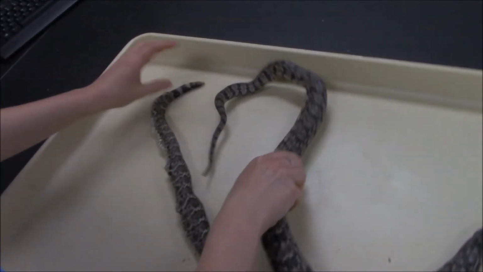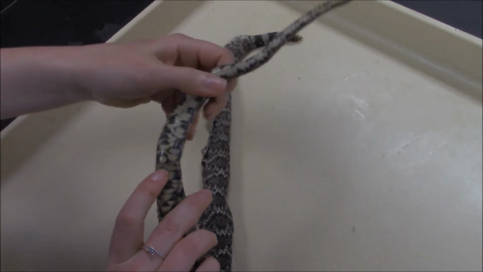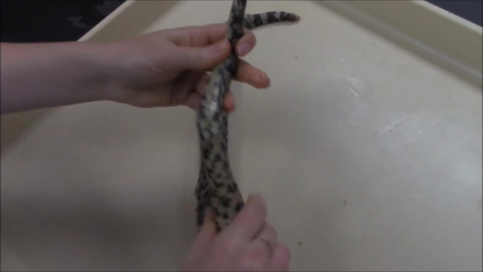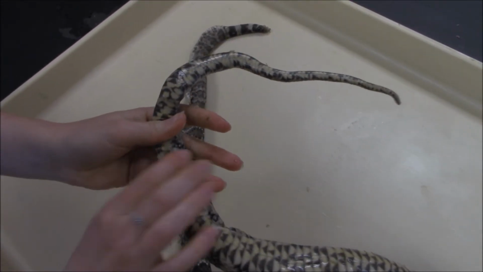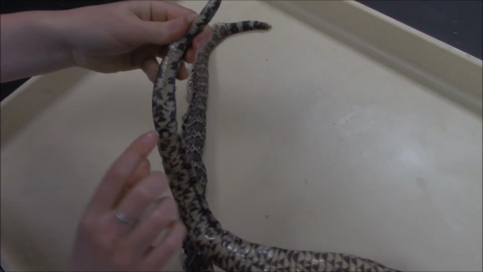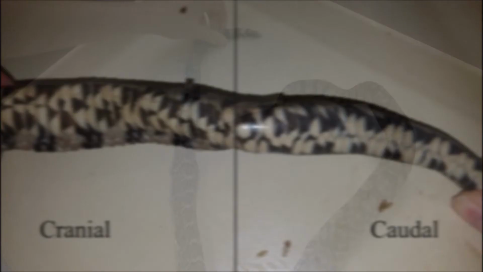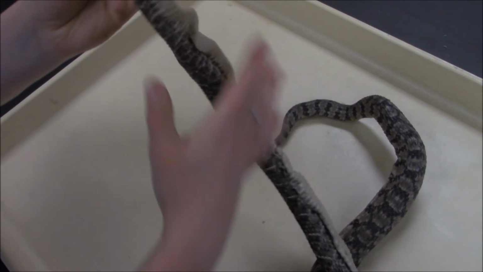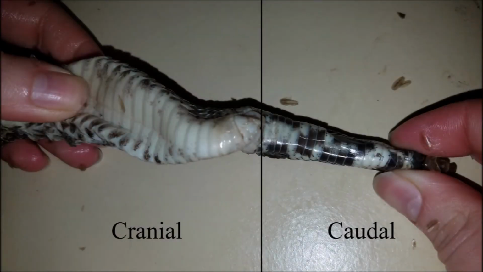As you can see on our colubrid, we have the anal plate, which is where the cloaca is, and the belly scales. Before the anal plate, it is a single scale. However, afterwards, it becomes two scales. As you can see, cranially, it's a single scale, caudally, it's two. On our venomous snake, we have the anal plate, while we have a single scale, both cranial and caudal to the anal plate.